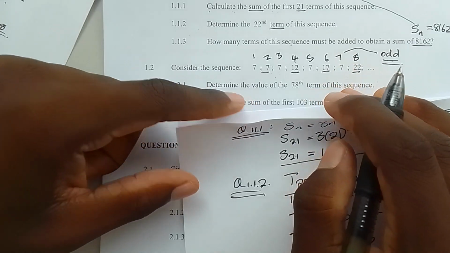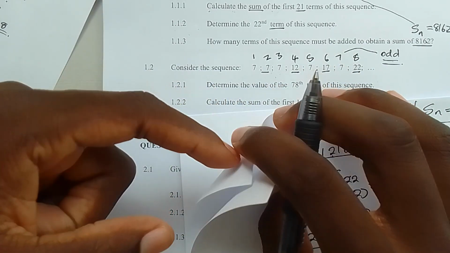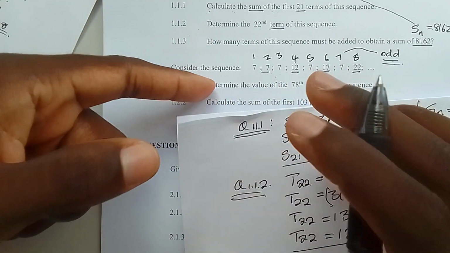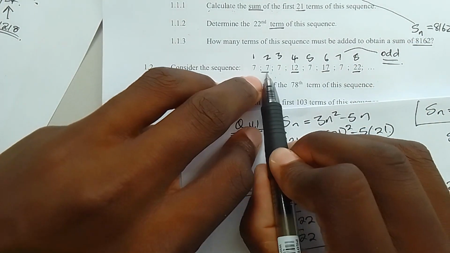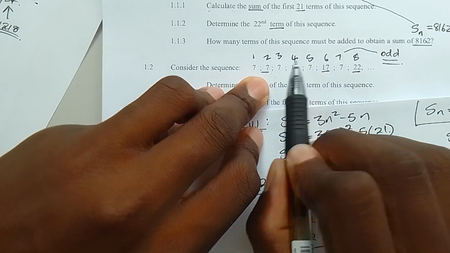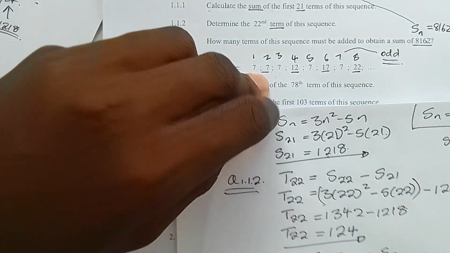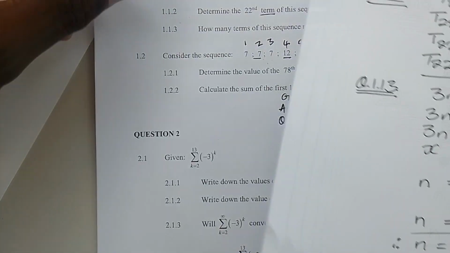Term number 1045 is 7 because it's not divisible by 2. But all the others use the sequence 7, 12, 17, and 22. Let me write the sequences because sometimes they have marks for that.